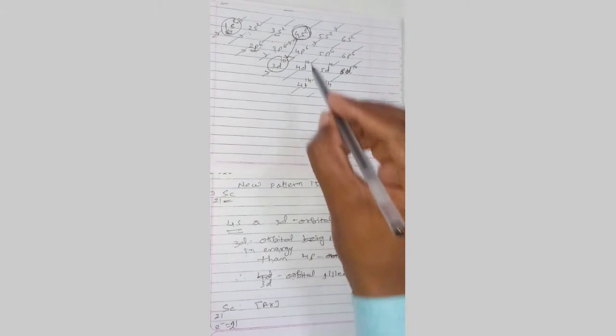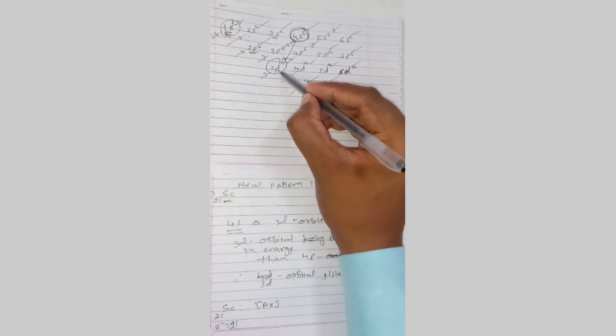So the electronic configuration of scandium, 21. The number of electrons here is 21. So we can write from argon 18, and then electrons first enter into the 3s orbital and then the 4s orbital.